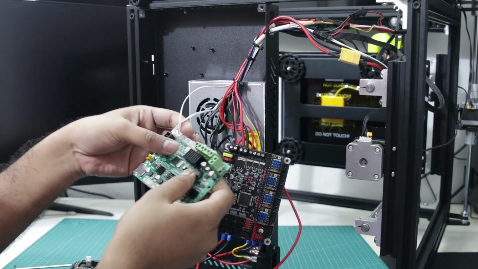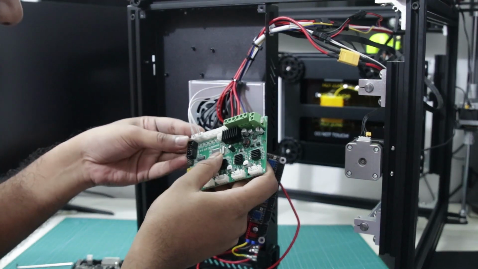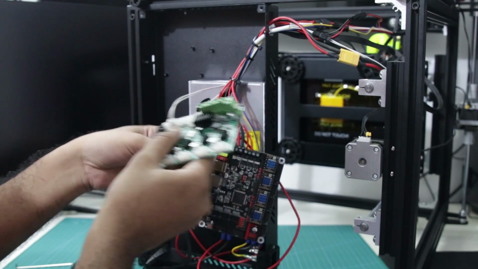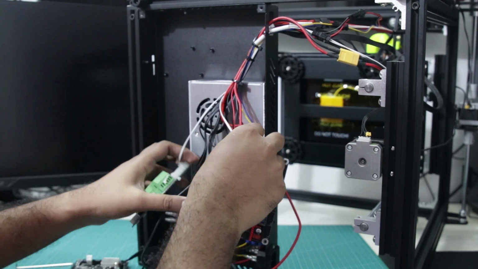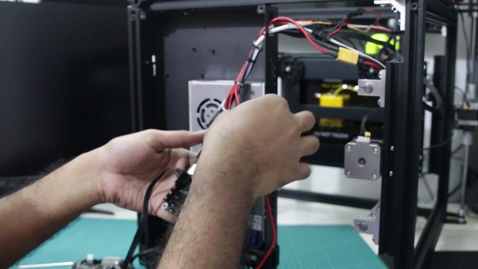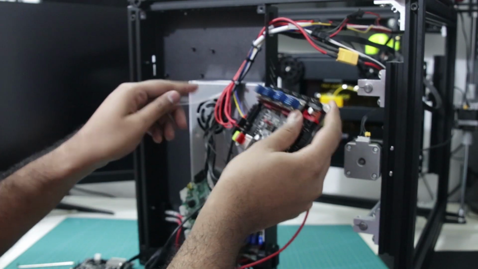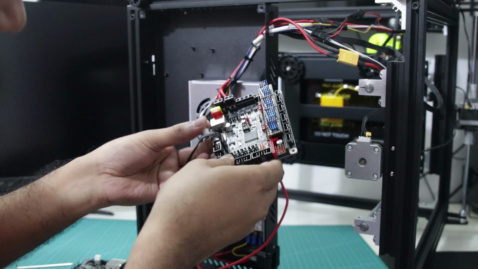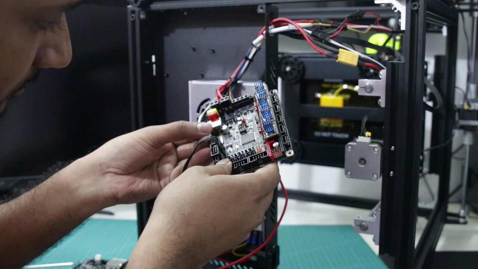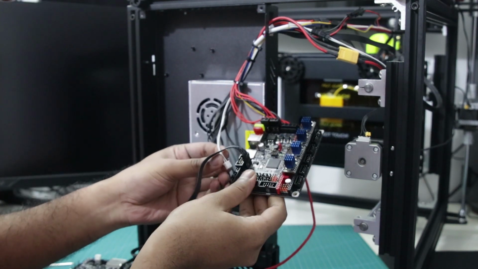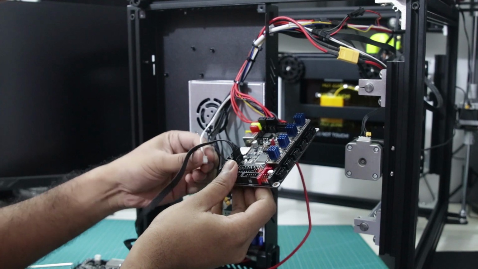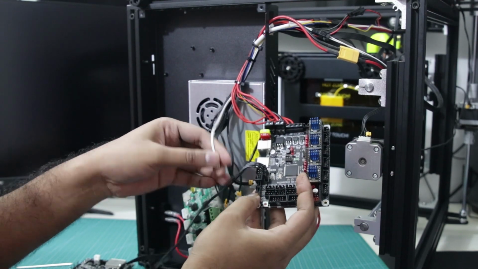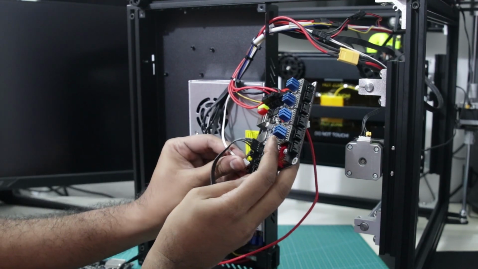Okay, so let's get rid of the Creality board, and this one is for extruder temperature, which is the hot end temperature thermistor. So let's put it on our SKR board. Okay, so let's put it on thermistor 1. No, thermistor 0. Here in the bottom.